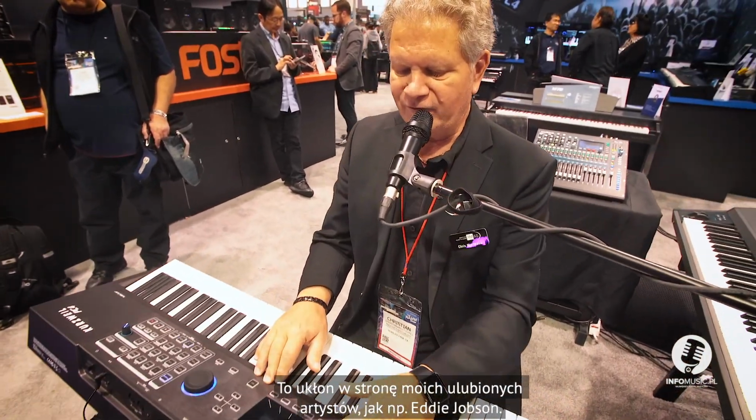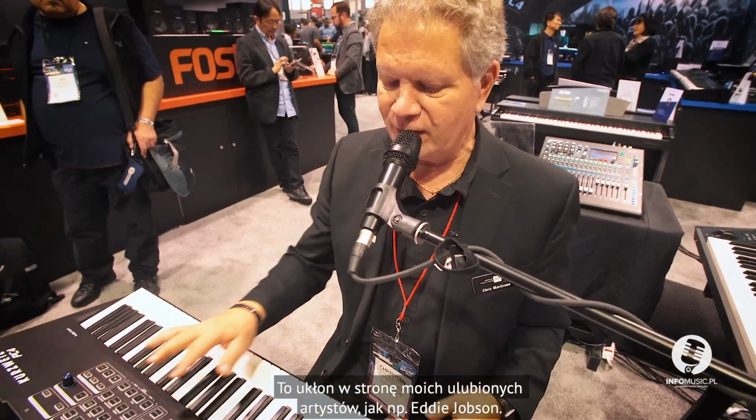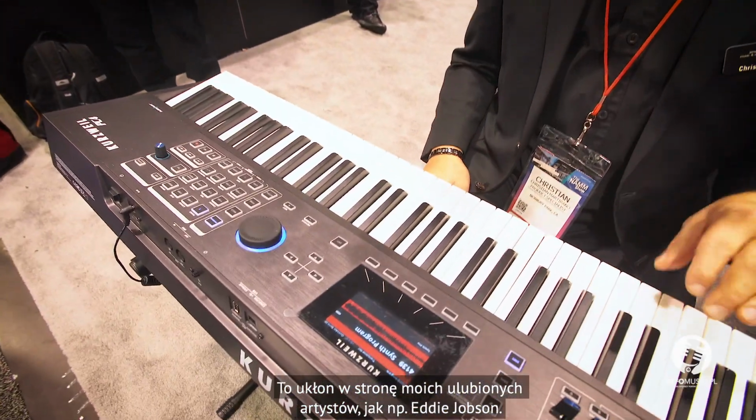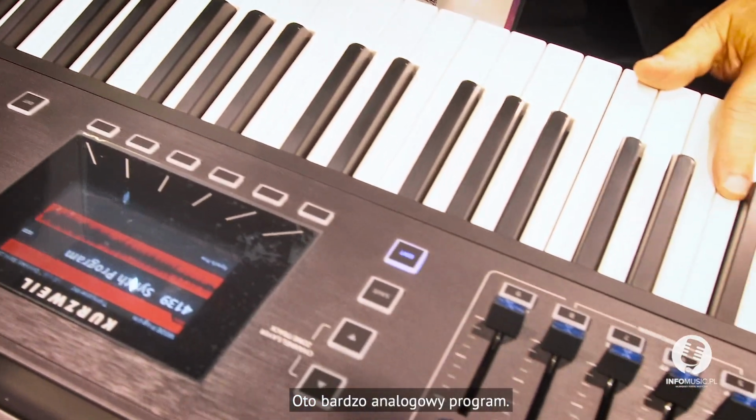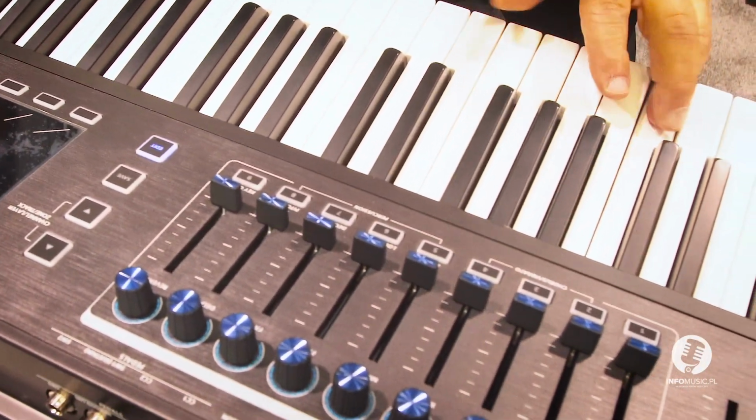These will hint at some of my favorite artists. Of course, that would be from Eddie Jobson and Alaska. Here's a very analog program.